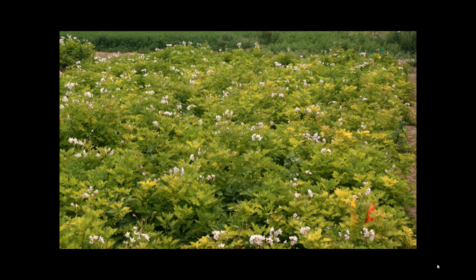So this would be a field that's fairly uniformly infested with potato psyllid and showing psyllid yellows. I'm not sure if you know what potatoes are supposed to look like, but that's not it. The potatoes have a nice dark green color that is not being shown here. This is psyllid yellows.